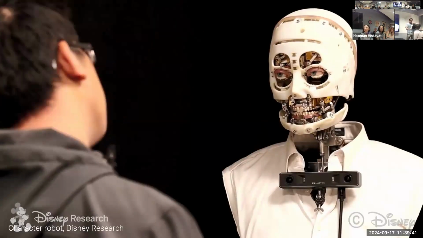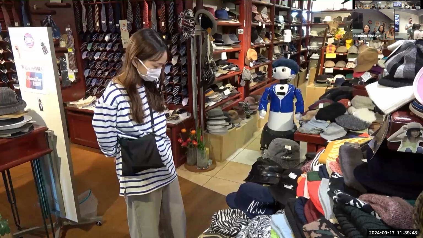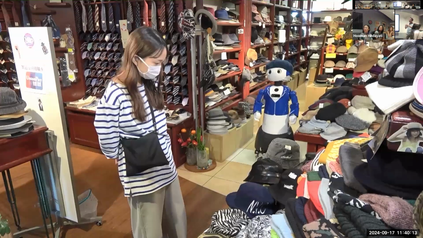The third robot that I was working on was RoboV, in Kyoto, Osaka actually. We have a real-world hat shop where these robots helped the owners sell hats to customers. For these robots, the challenge was to approach the user and also to interpret and know what type of behavior the customer is taking.